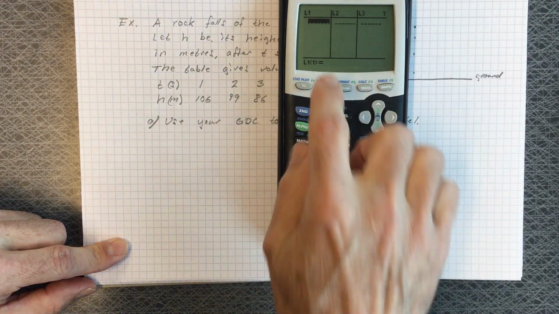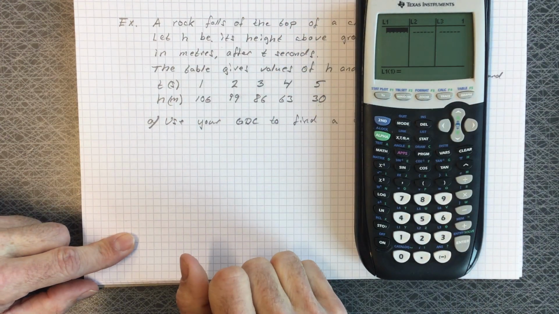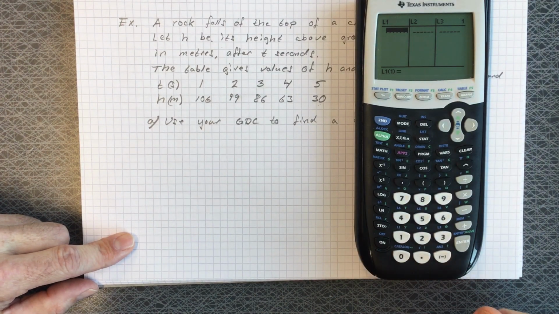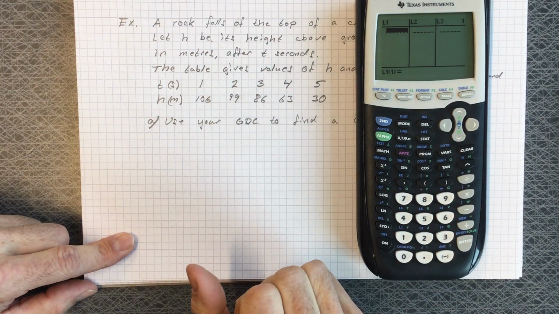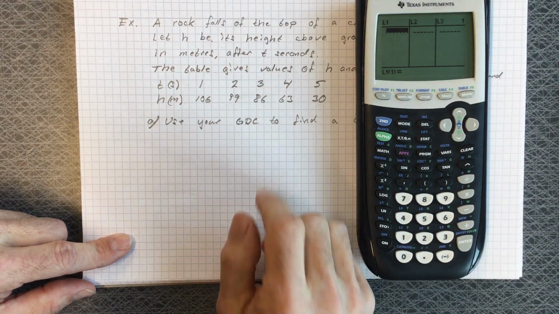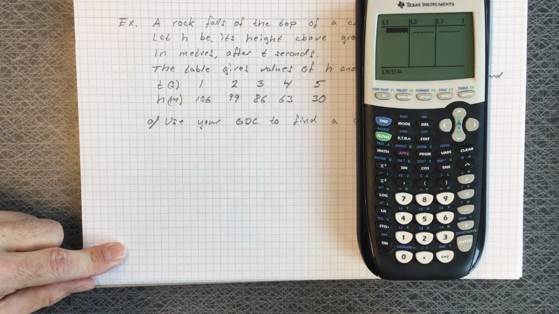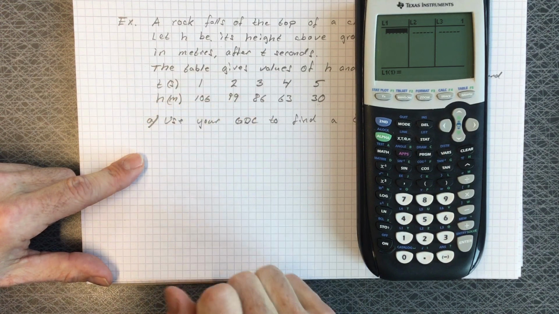Now I go to L1. And on L1, you normally have the X values. That's the independent variable. The time is independent. I can't force it to go faster or slower. Well, actually, I can if I know some physics about speed, but let's not talk about that now. And h is the dependent variable.